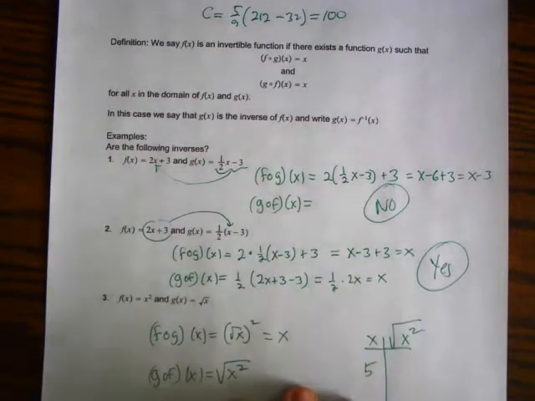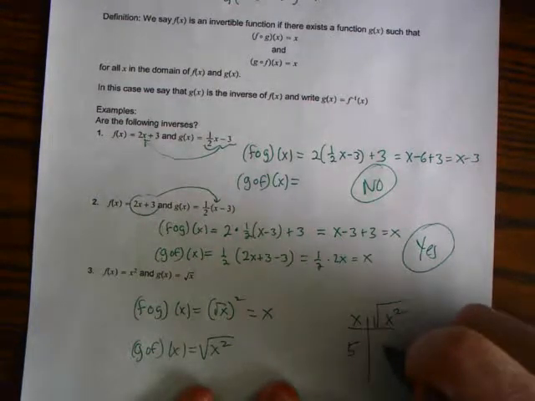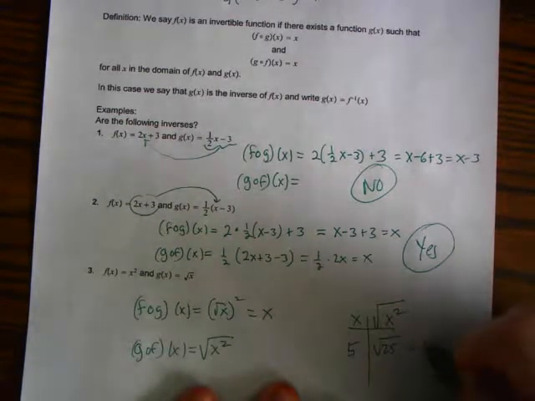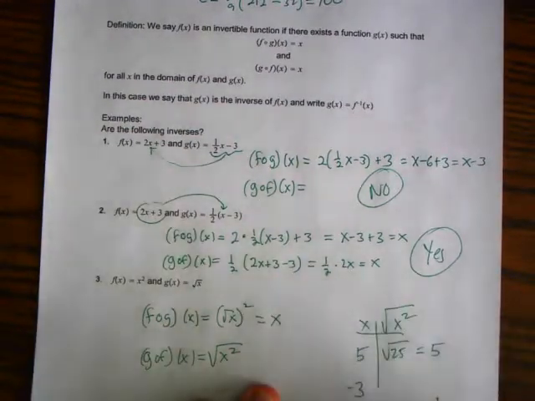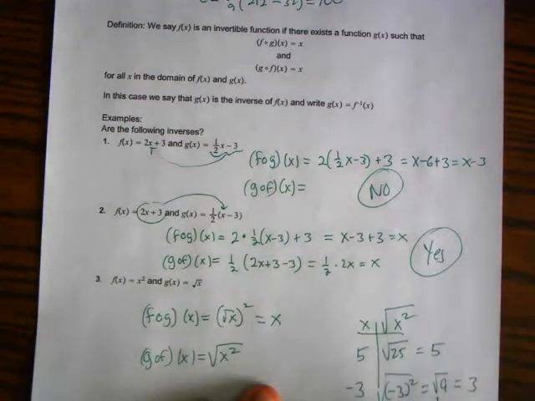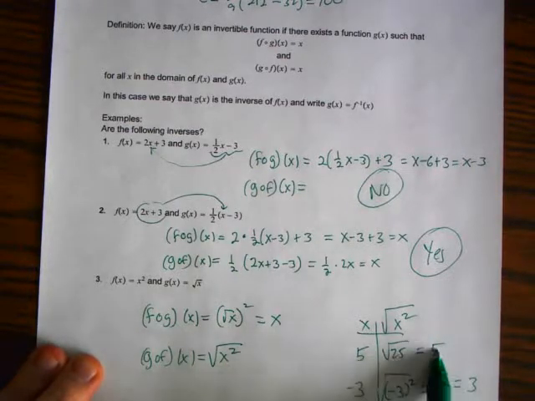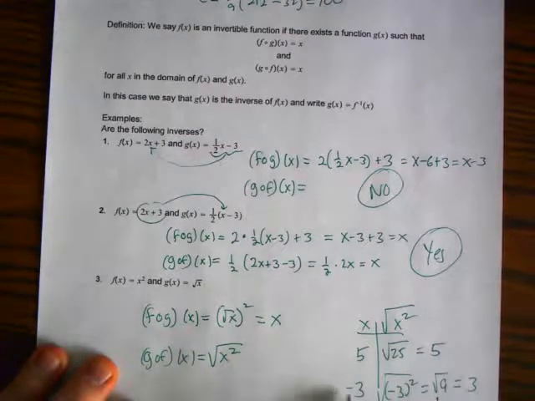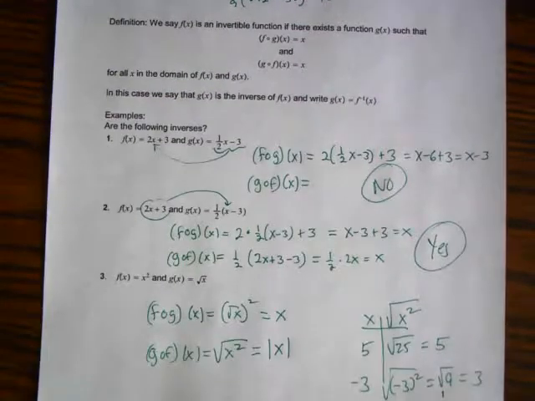It works fine as long as I plug in a positive number. If I plug in a positive number, 5 squared is 25, and then I do the square root of 25, I do get 5. The problem becomes if I plug in a negative number. If I plug in -3, I would have -3 squared and then do the square root. That's the square root of 9, that's 3. I don't get the original number back. In fact, you see what's happening. If I plug in a positive number, I get the same positive number back. If I plug in a negative number, I get the positive number back. That's a fancy way of saying that's absolute value.